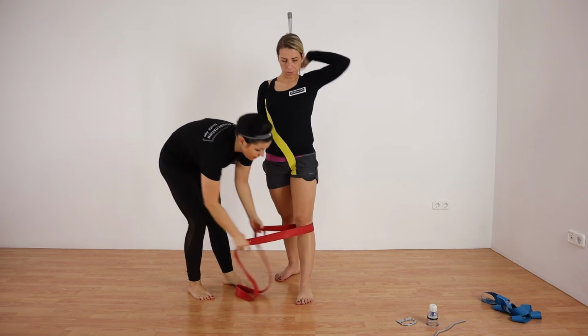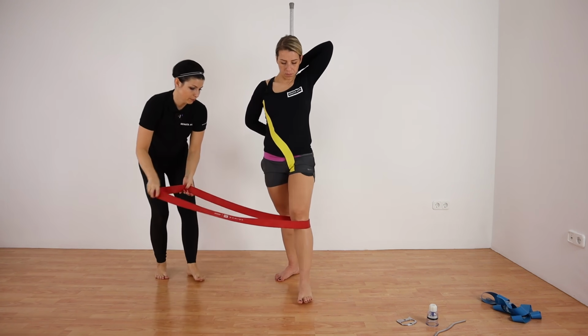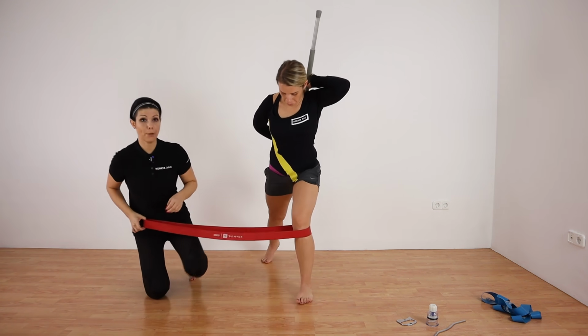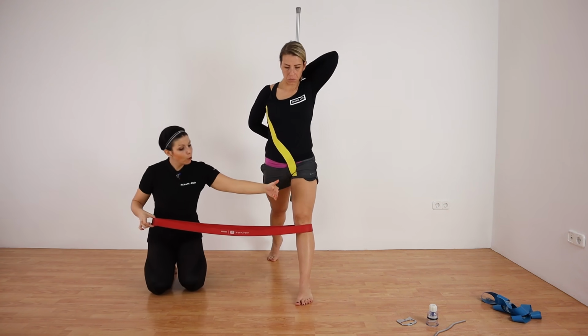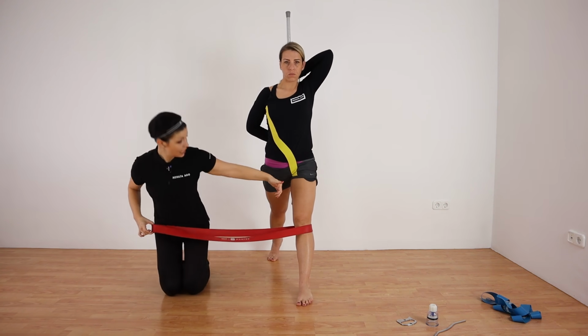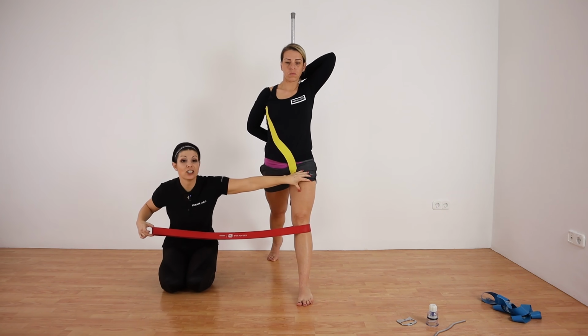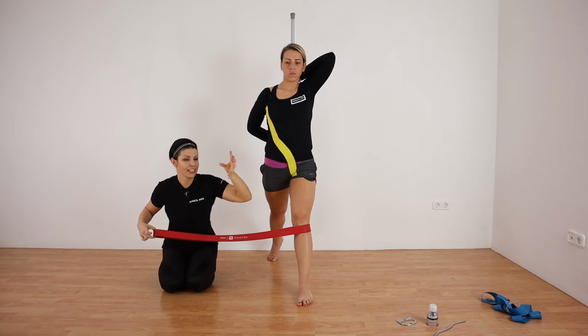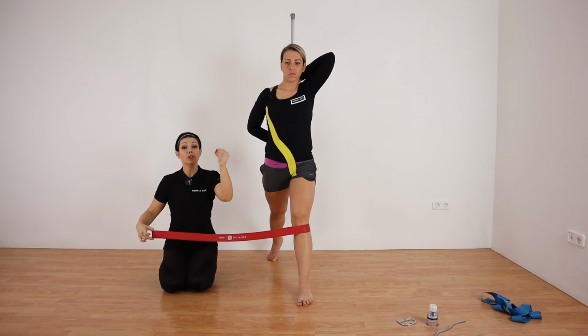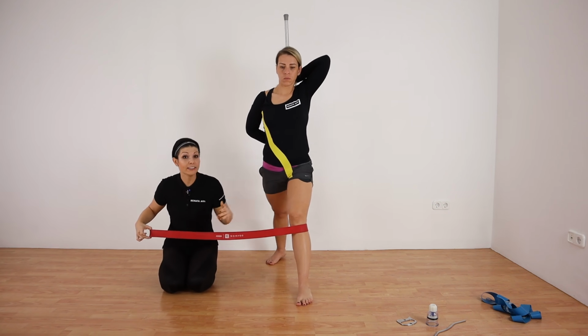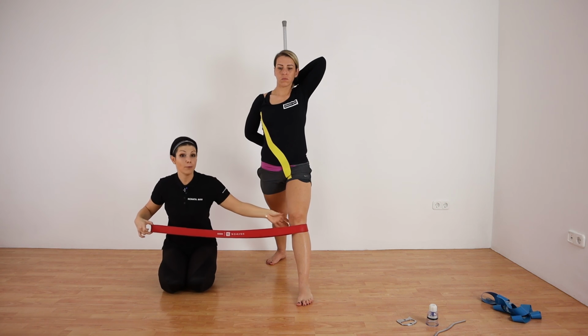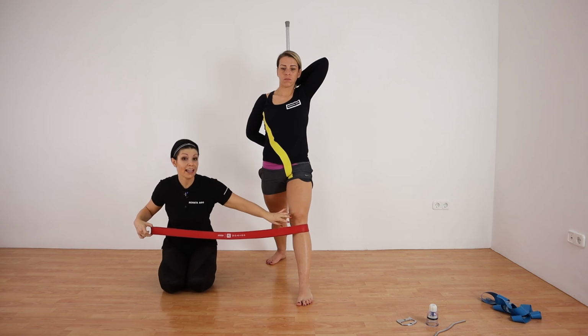is the muscle activation. The muscle activation means I'm going to pull her knee inward a bit, and she has to actually adjust. She has to fire and squeeze and switch on the gluteus medius and the entire lateral chain to stabilize the hip, knee, and ankle as well.